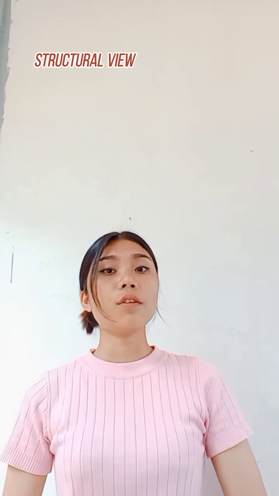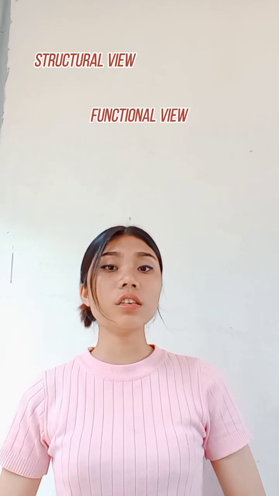So we have three types of different language teaching or learning. First, we have the structural view. Second, the functional view, and the last is the interactional view. So let's come to know now what is this structural view of language.